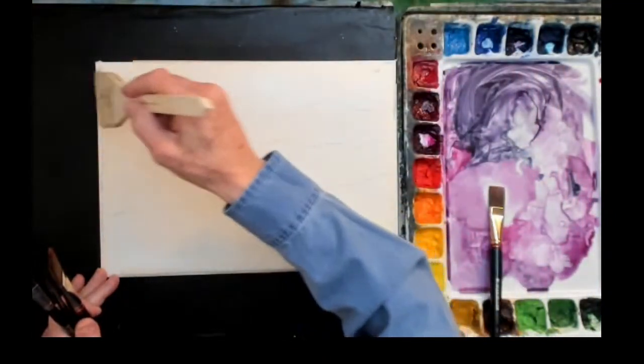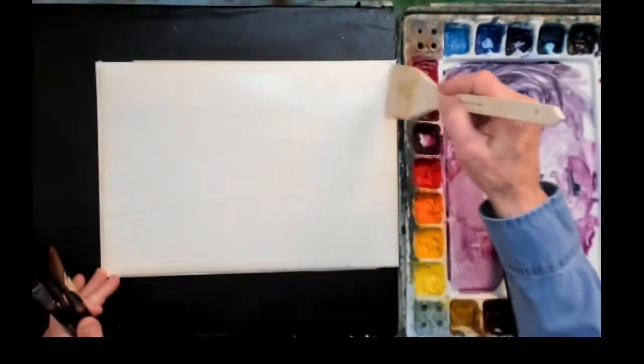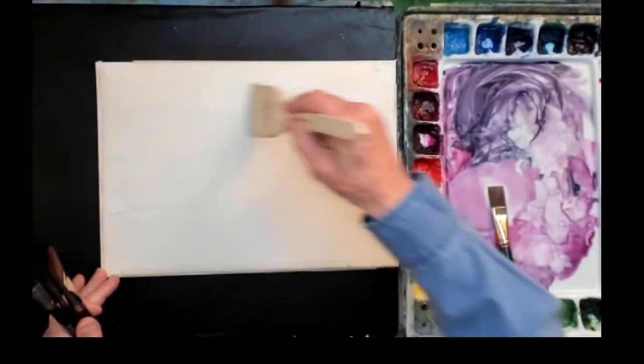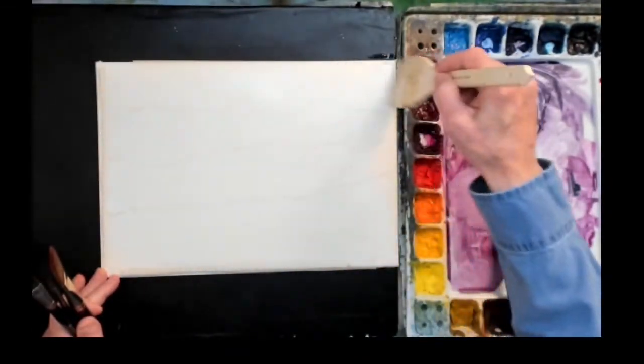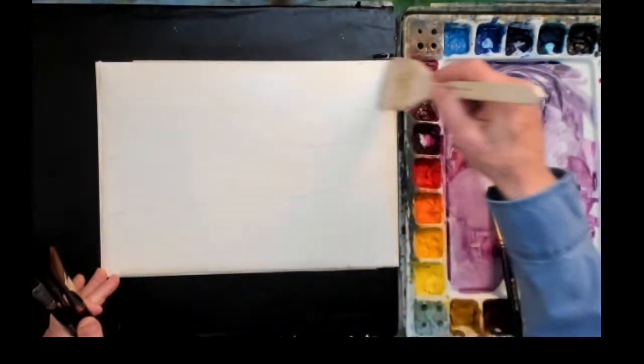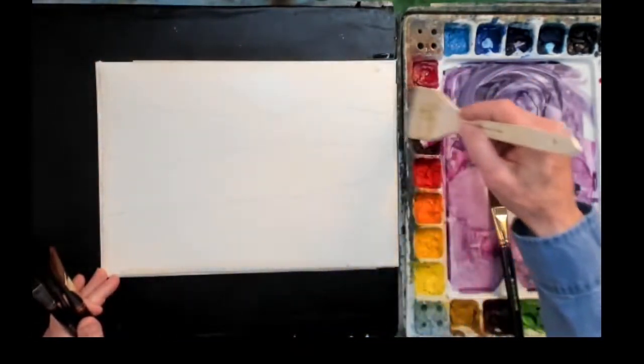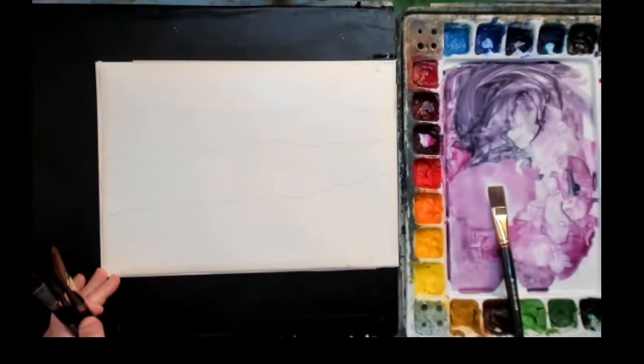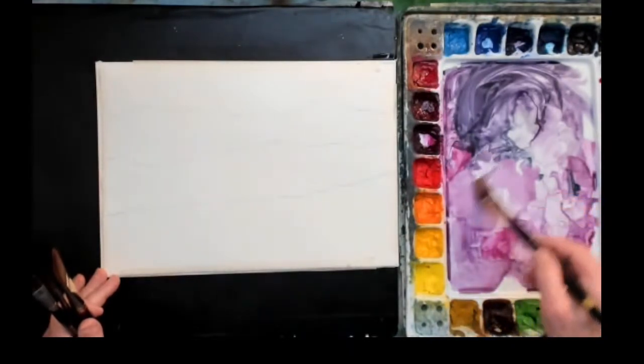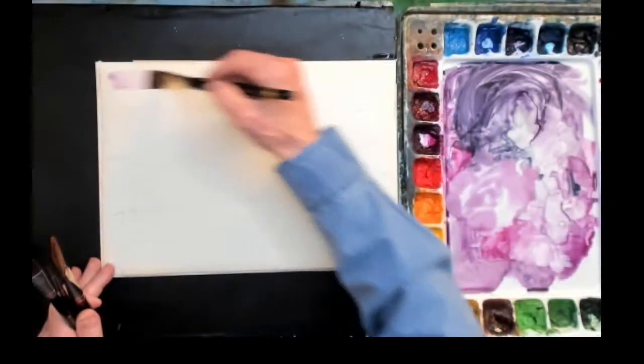And I don't want it soaking wet. I just want it damp. So I just want to have the water up there just to get the water flowing. Get the paint flowing. I'll put that aside. So now I'm going to pick up that brush, loaded with the light color, and I'm going to go ahead and start out with that.